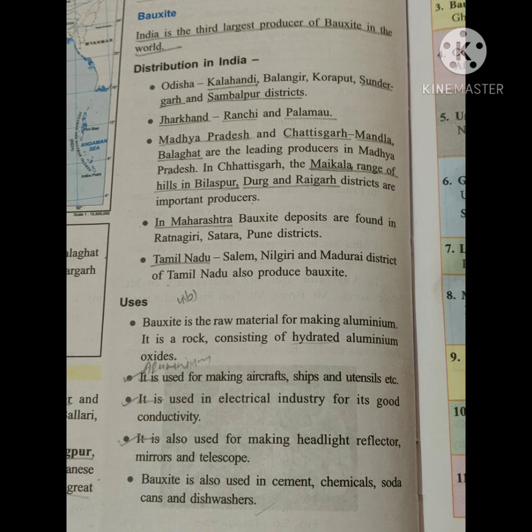Then next is non-metallic minerals. In non-metallic minerals, we will discuss limestone and mica. Firstly, limestone. Limestone is found in all the states of India.